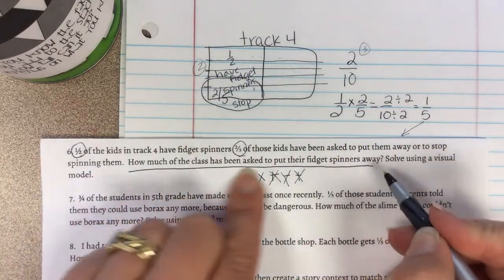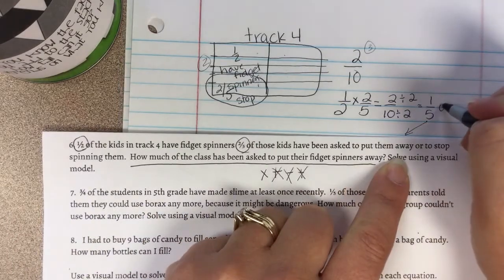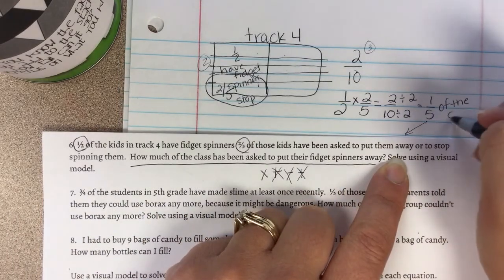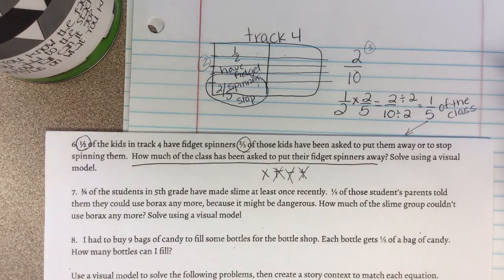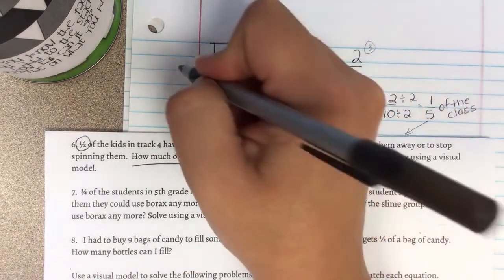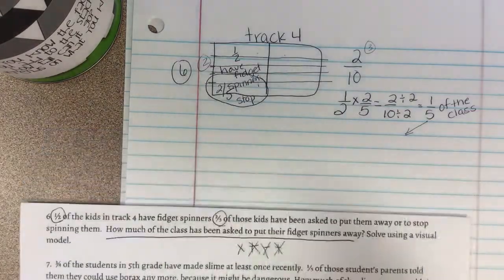Did I ask the question? How much of the class? 1/5 of the class. Does that make sense that I got smaller? Yes, because not everybody has fidget spinners, and not everybody was annoying with them. So that makes sense. All right, question 7.